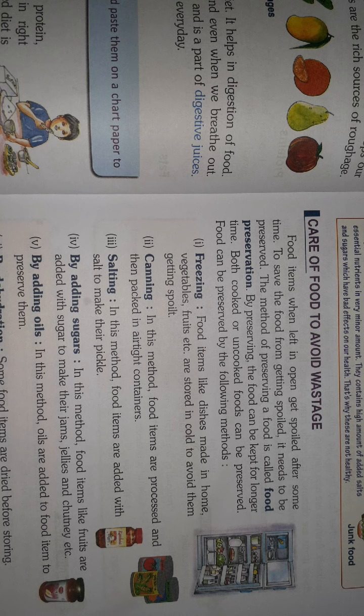Okay, so the next method for food preservation is canning. In this method the food is preserved in a packed airtight container. Students, you might have noticed this in packaged food items. They are packed airtight, like the packets of Lay's and Kurkure. You can easily see that they are being preserved, isn't it? So that they can be eaten for a longer period of time. Okay, students. The third technique and method is salting.